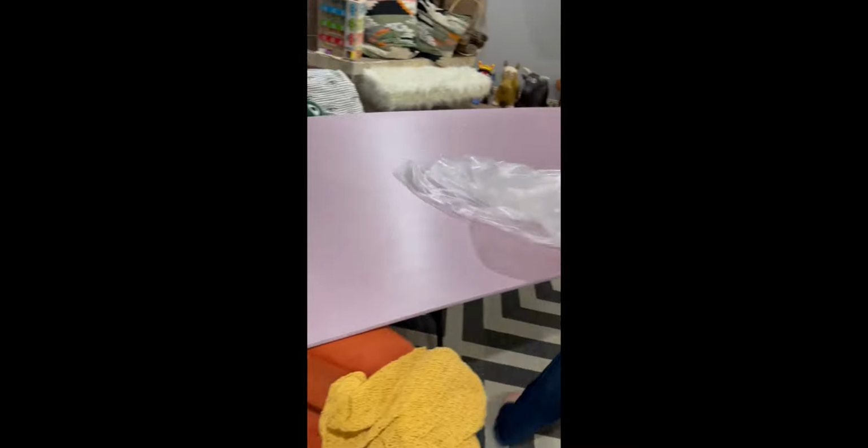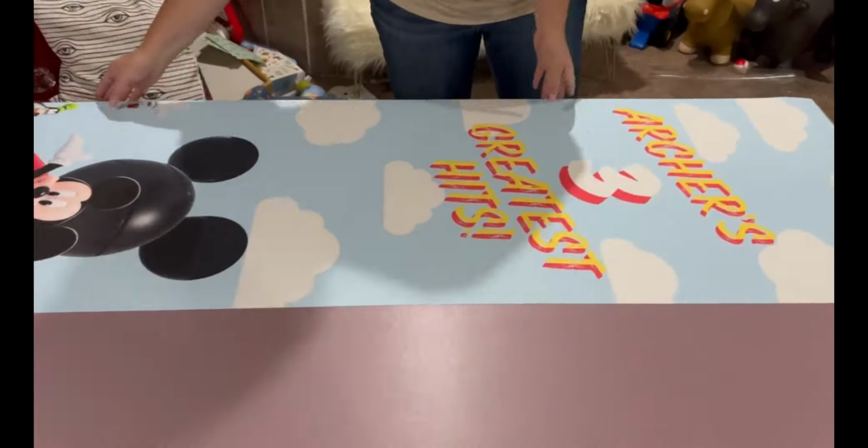Next, this is the part where we take off that film. Your marker is on this film, so it's time to take it off now. I like to do this at this step and not at the beginning. There's film on both sides, so you're going to want to take it off of both sides.